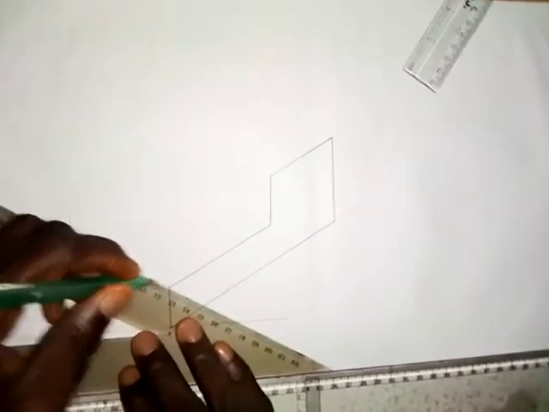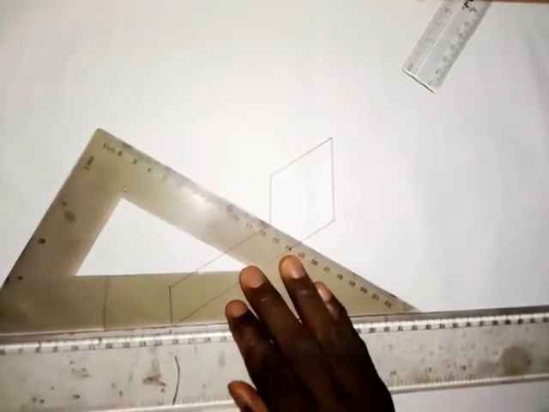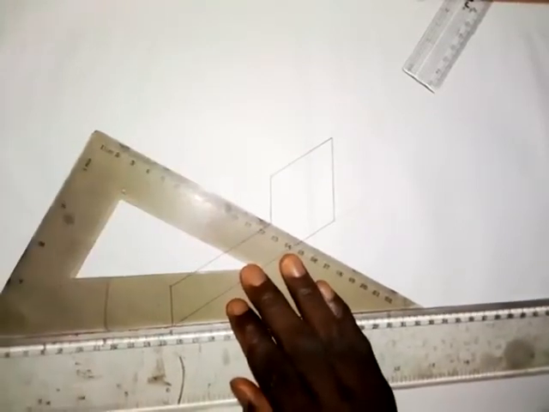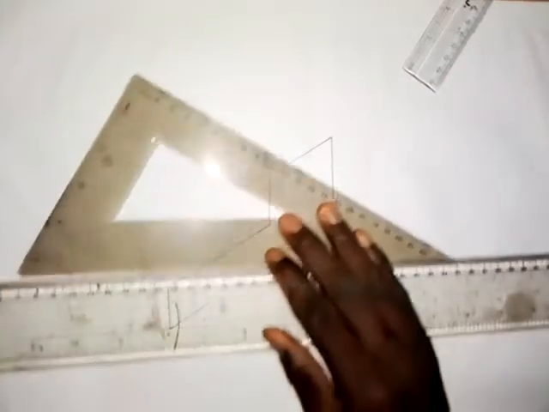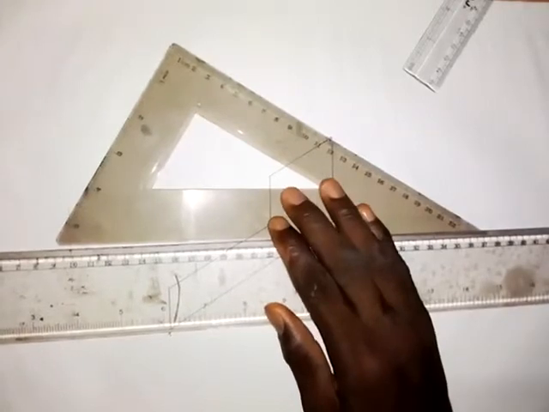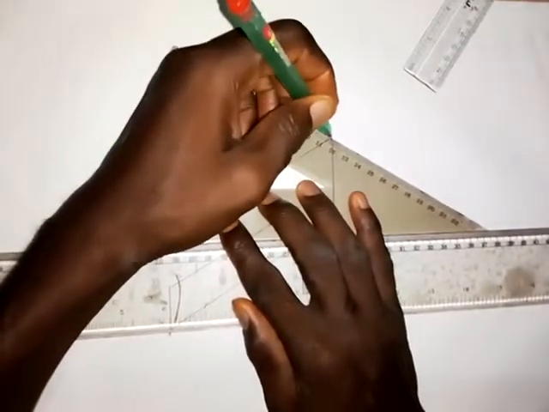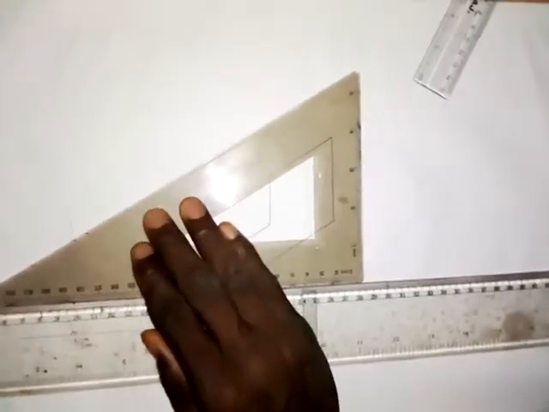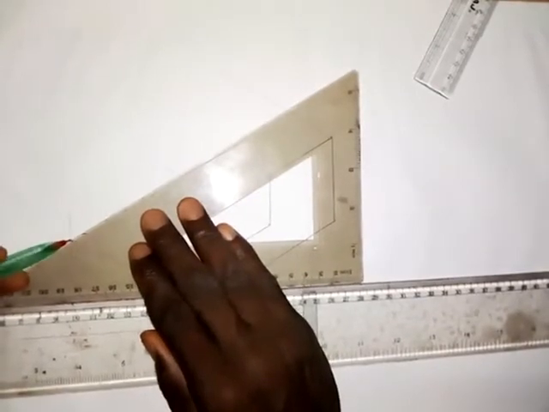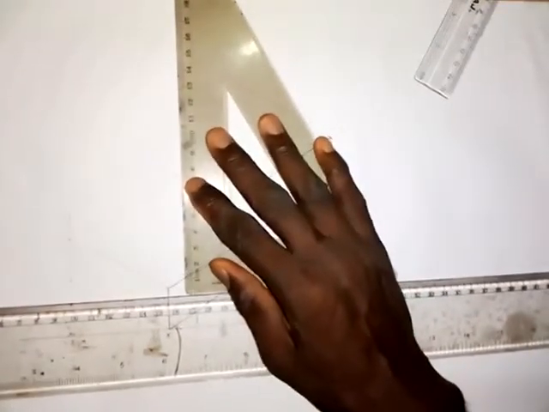Then transfer this 25 to this side and come to this point where we have 75, where 75 ended. So transfer this to this side and then up here. Turn your set square like this, produce this, and then come to this point here.